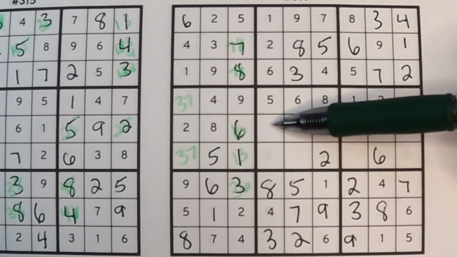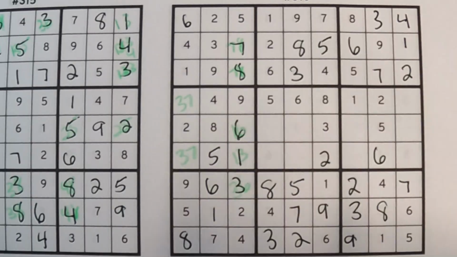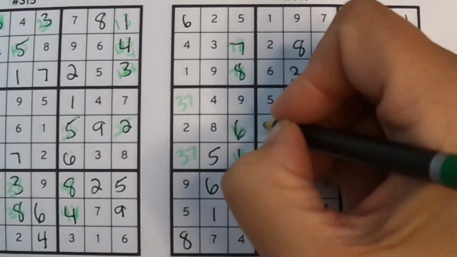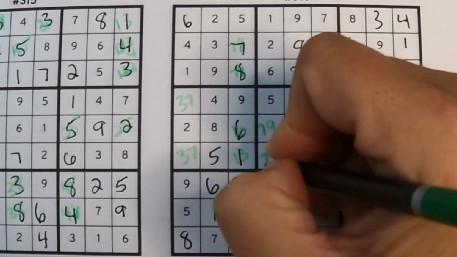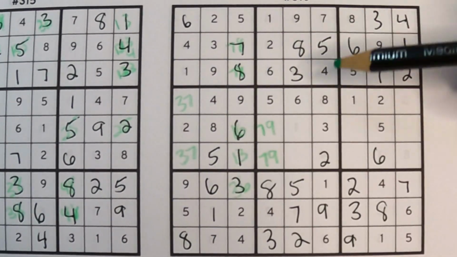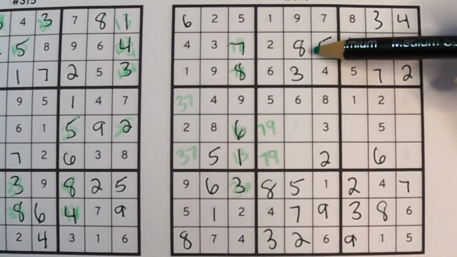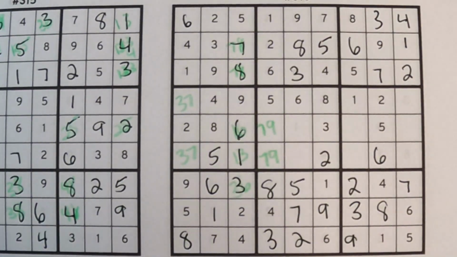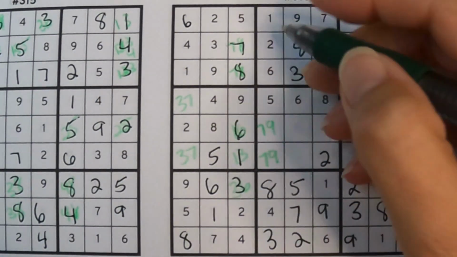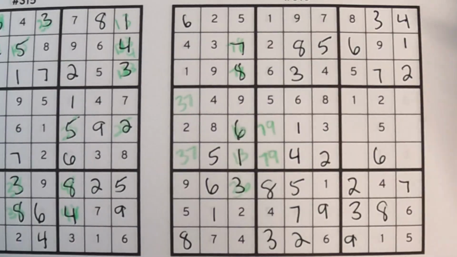For this column now, we're missing 7 and 9, and I don't see any help. So 7, 9, 7, 9. For this column, we're missing 1 and 4. We've got a 1 here, so 4, 1.